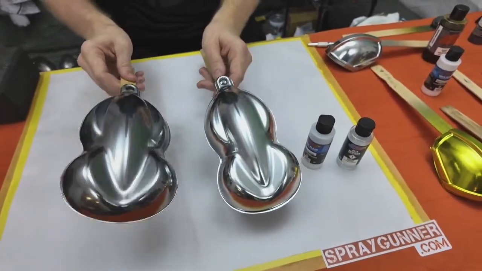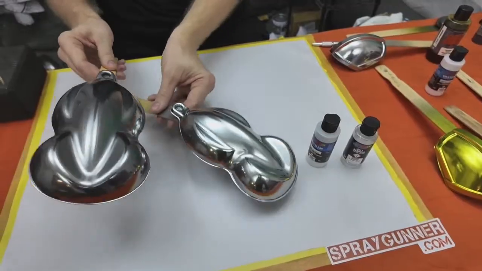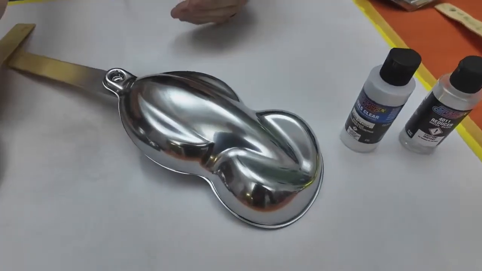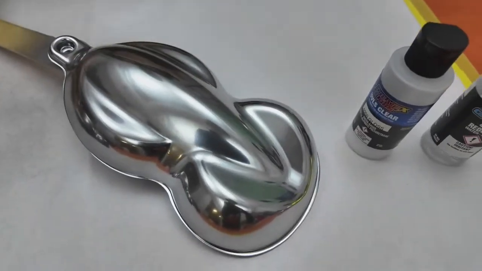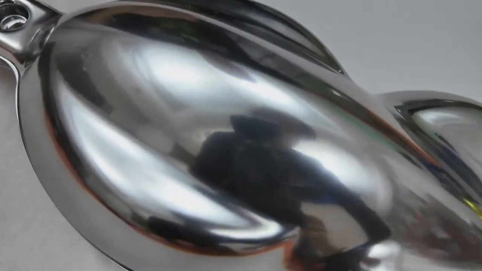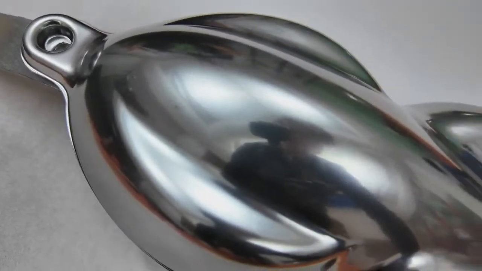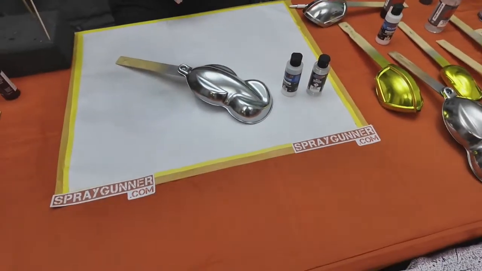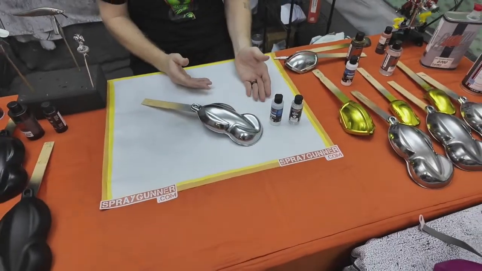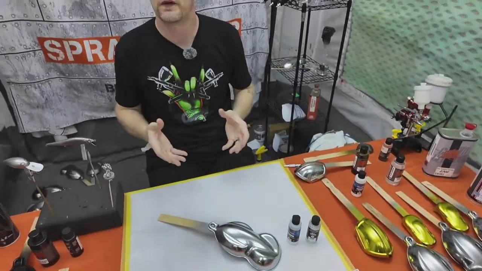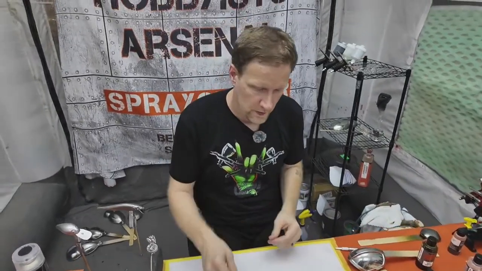This is just what happens. It dulls the chrome effect. So what you want to do, because it's a solvent on top of a solvent, so it's going to eat into what you have going on, is apply a water-based clear. The water-based clear is not aggressive enough to bite into the solvent base and gives it that nice layer in between and a protective coat to apply your clear.